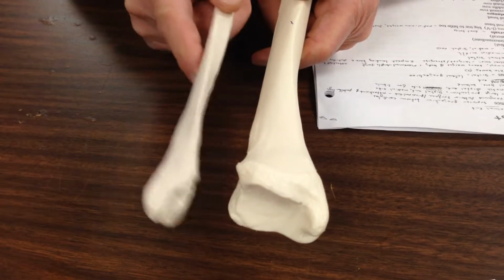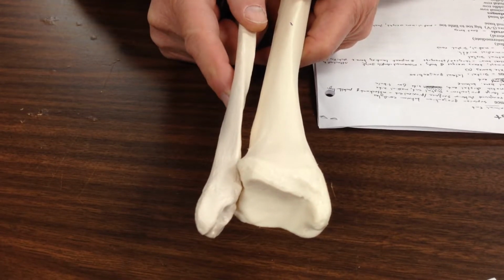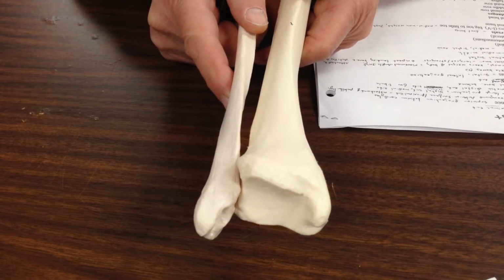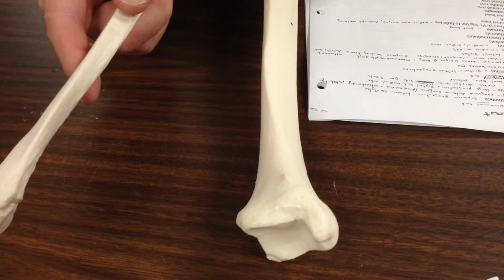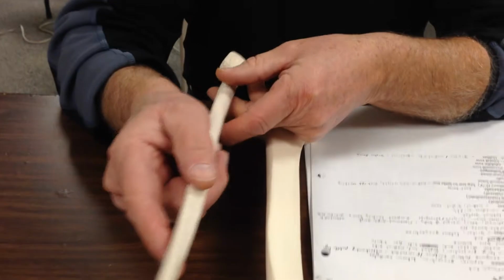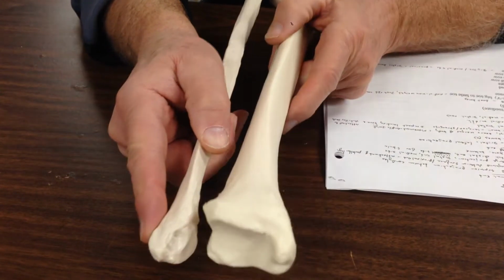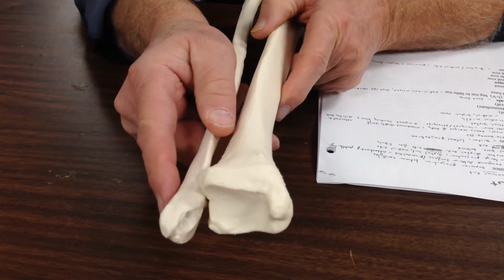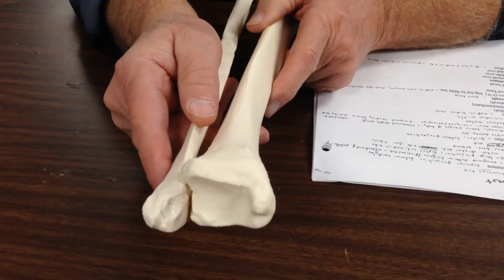The secondary lower leg bone is the fibula, and the fibula is more for balance. So it is not a weight-bearing bone. It's more for balance and helps us keep our upright position. Now the head of the fibula is on the proximal end, and on the distal end is the lateral malleolus. And so the two malleoli of the tibia and the fibula will help form the ankle joint.